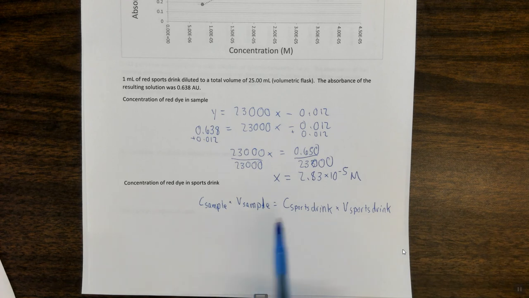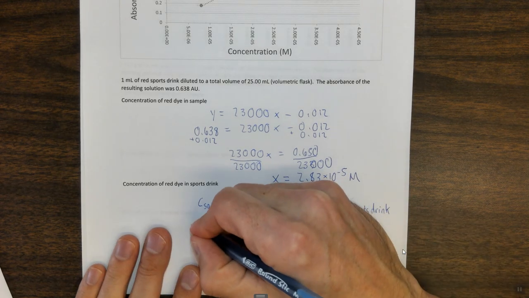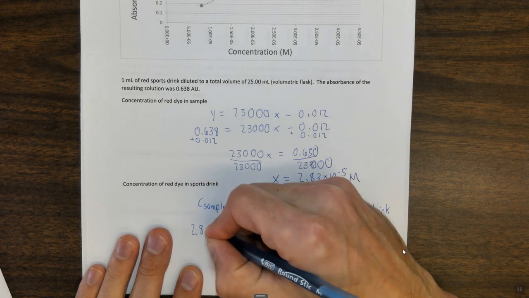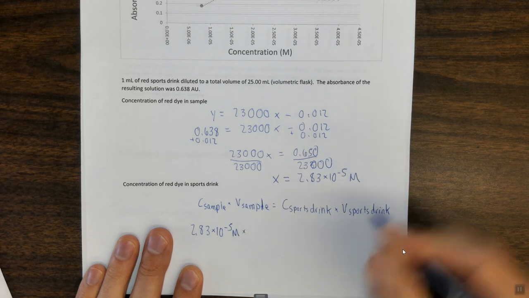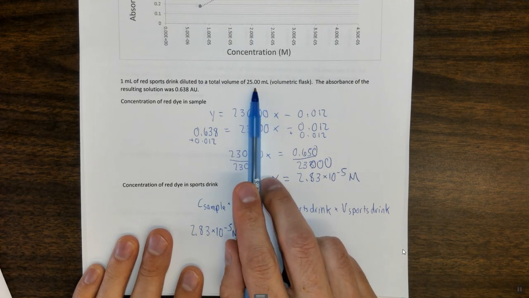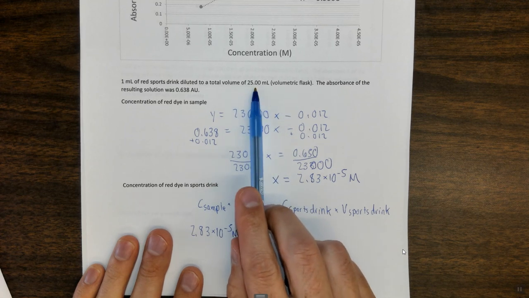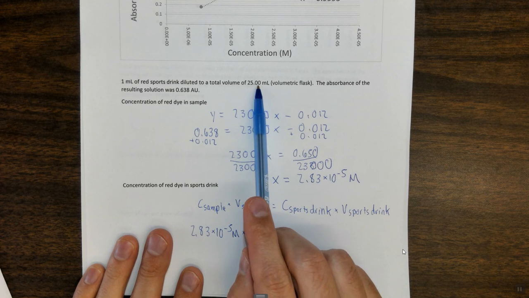Okay, now the concentration in the sample, that's what we just found a second ago using the calibration curve, 2.83 times 10 to the minus 5 molar. The volume of the sample was 25 milliliters. Of course, I didn't measure all 25 milliliters in the spectrophotometer because it won't fit in the vial. Only about 7 milliliters will fit in there. But it doesn't matter.